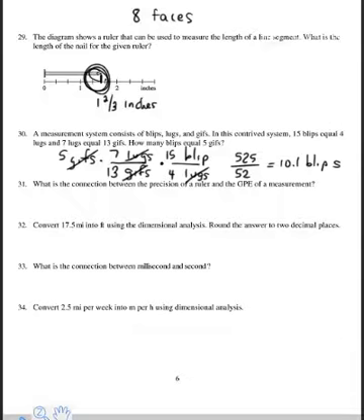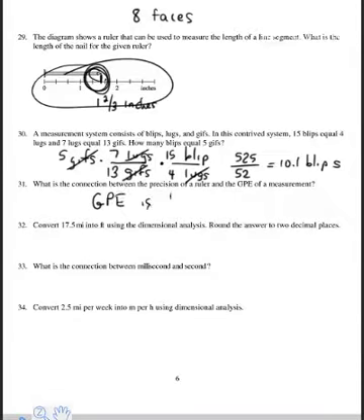So, for example, the precision on that measurement tool here is 1/3. Half of that would be 1/6. So anyway, that's the connection between the precision of a ruler and the GPE. GPE is half of the precision.